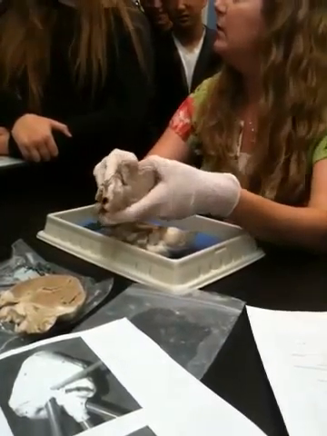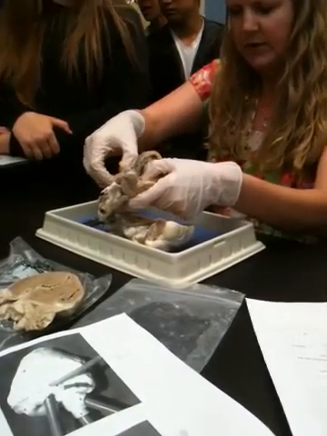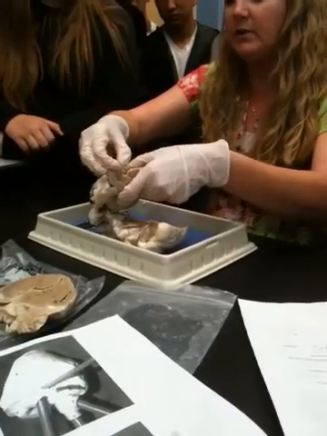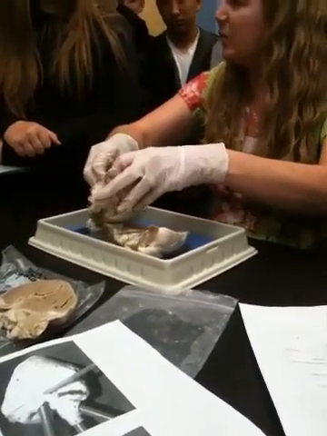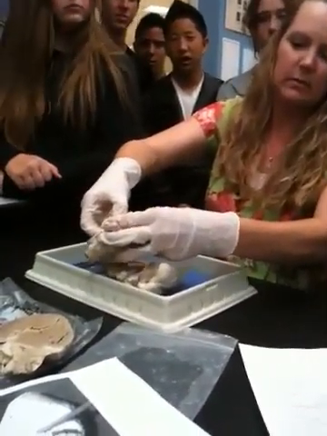Can you actually feel the semilunar valve? You can't feel them because they're too thin, right? That'd be like trying to feel a tissue if it's up against my body. It's weird. But on here, you can see the aortic semilunar valve. Can you see it?